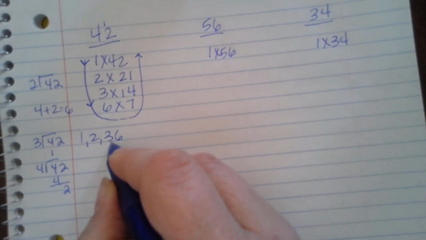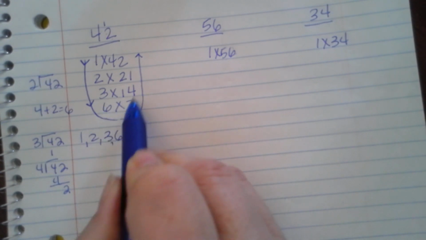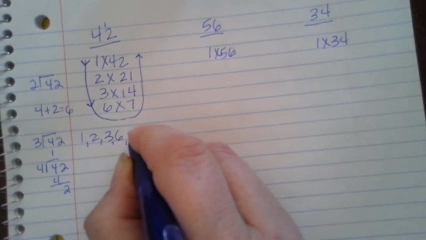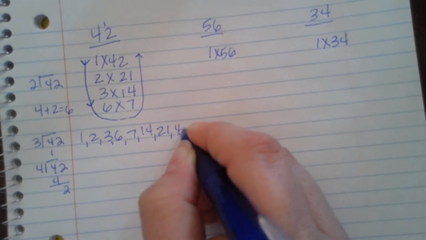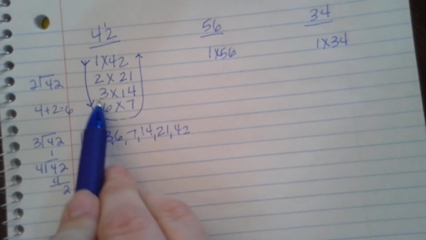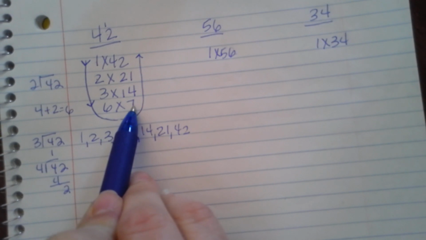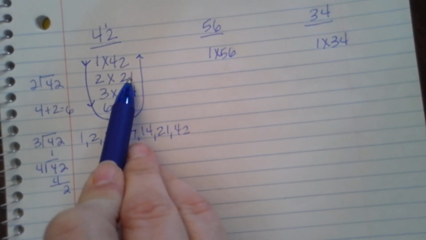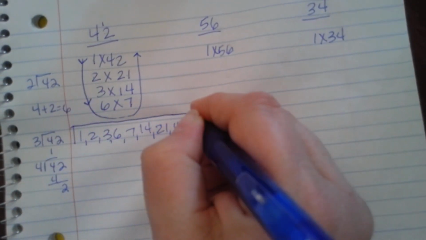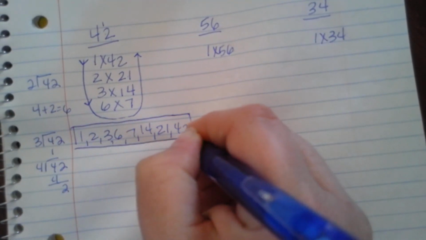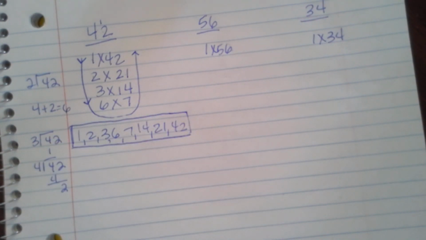Right? And then I follow along this way. My next one is 7, 14, 21, 42. These numbers that I'm listing here are the factors of 42. These are all numbers that multiply to equal 42.